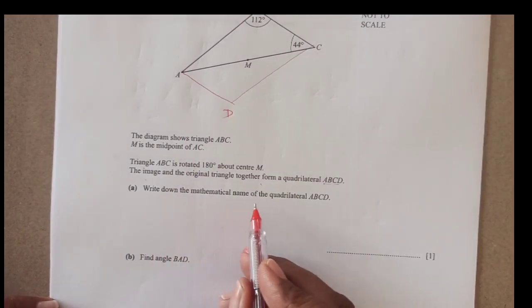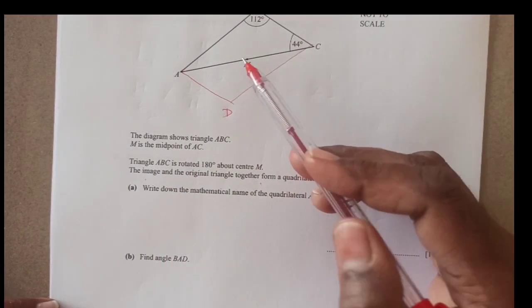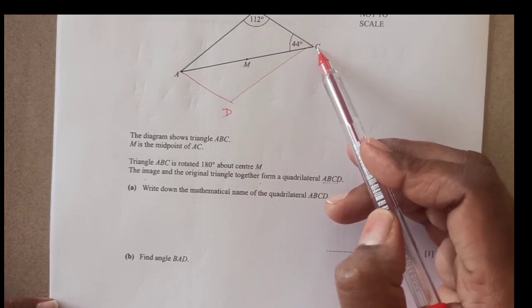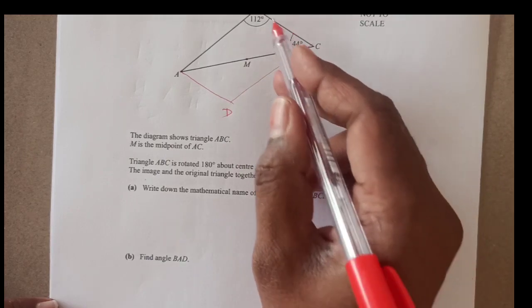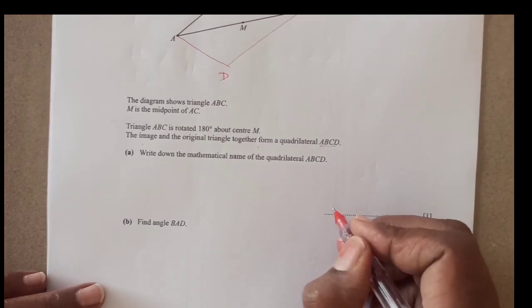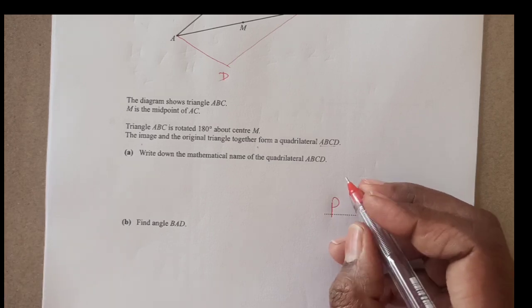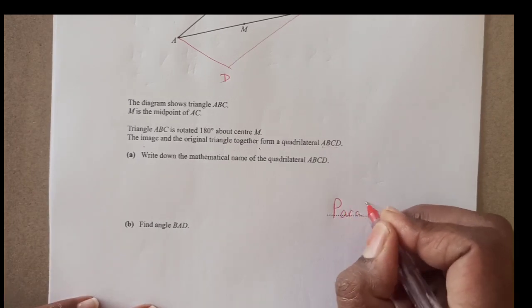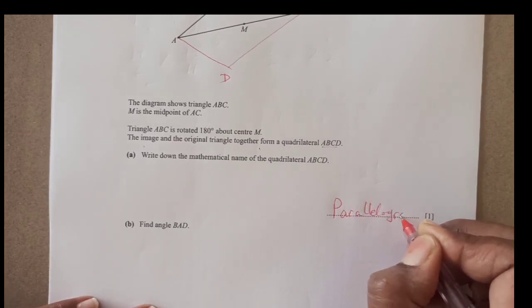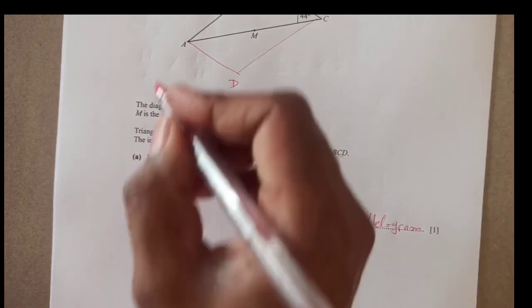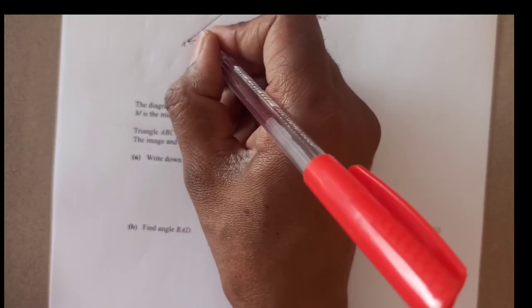Now write down the mathematical name of ABCD, as this side and this side are going to be parallel and equal, and the others are also equal and parallel. So this is a parallelogram. Right? Now find angle BAD. BAD, we are looking for this angle.